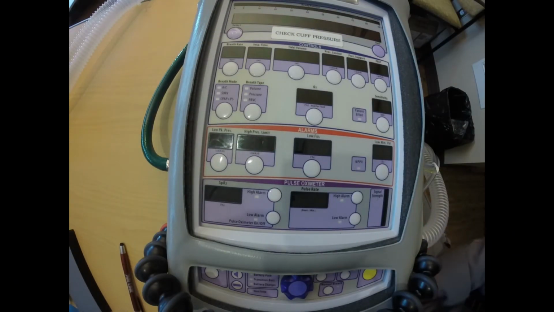Alright, in the last video we discussed CPAP and CPAP plus pressure support and how to apply that to a patient. In this video we're going to discuss how to apply BPAP, otherwise known as BiPAP or bi-level positive airway pressure. So remember that CPAP doesn't do anything to change the mechanics of ventilation.